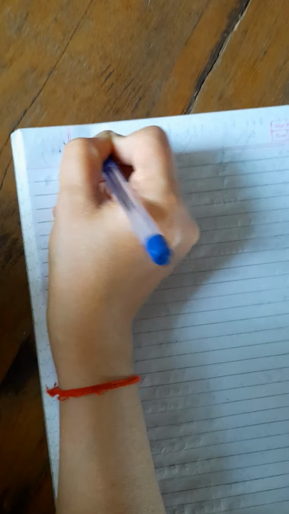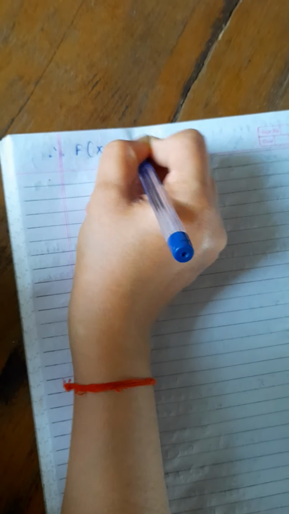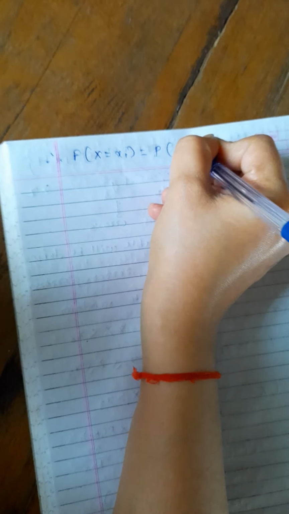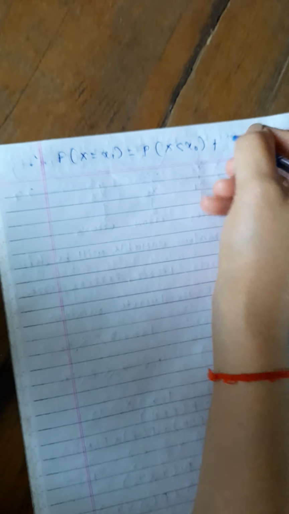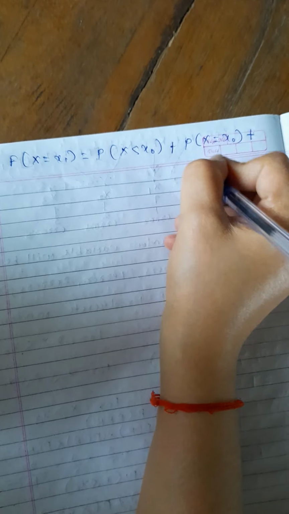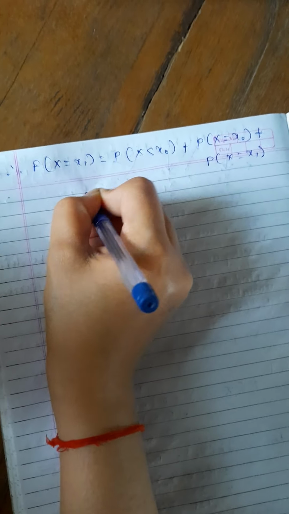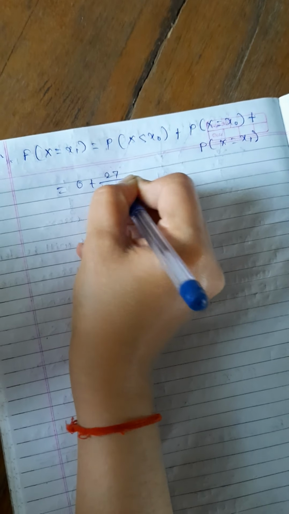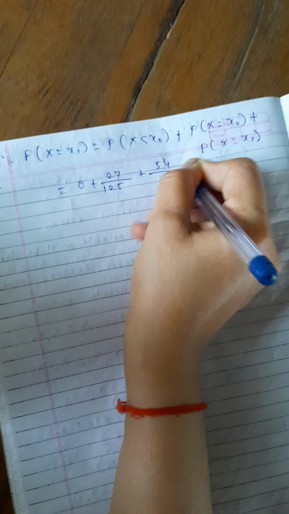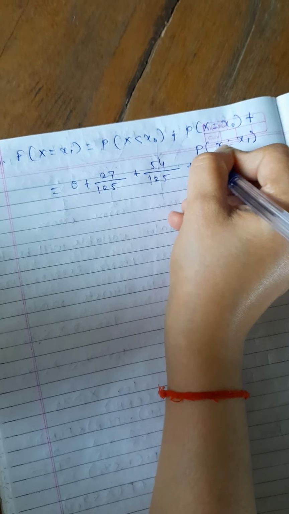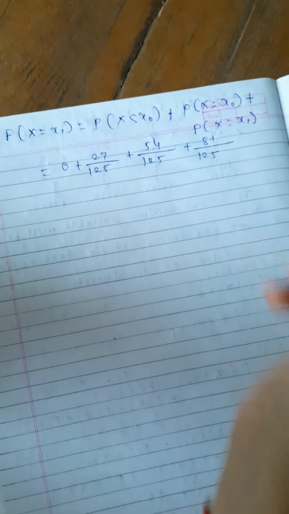Next is F of x1, all three conditions addition, 81 by 125.